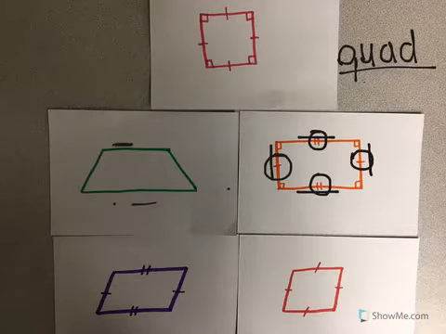What is that purple shape called? A parallelogram. Hannah, what makes a parallelogram a parallelogram? Two pairs of parallel sides. Yeah, just like our rectangle. We have two pairs of parallel sides, our top and our bottom, and then our two sides. They're parallel, but they're at a slant.